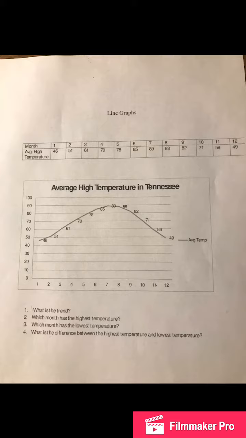As you're looking at the temperatures on the table, you can see that January has 46 degrees as a high, February has 51, March has 61, April has 70, May has 78, June has 85, July has 89, August has 88, September has 82, October has 71, November has 59, and December has 49.